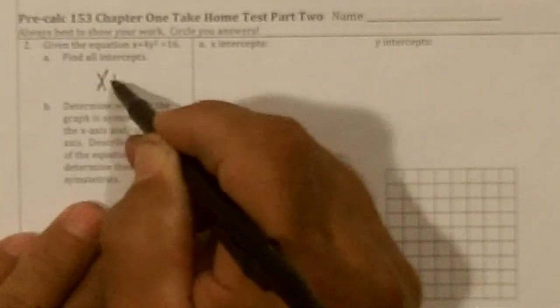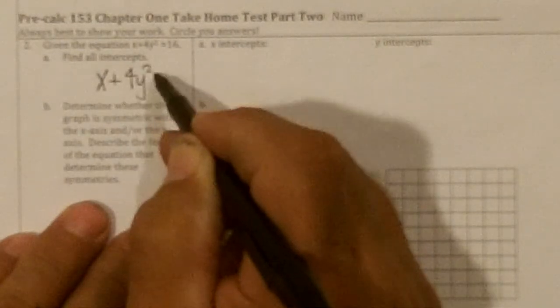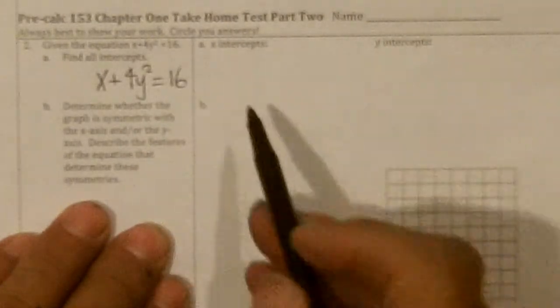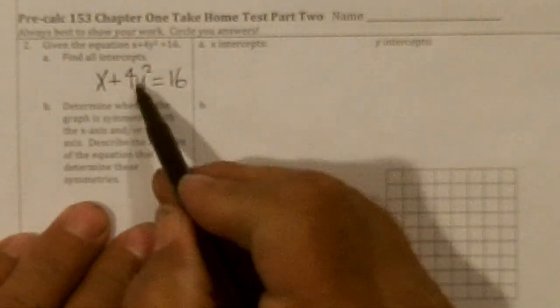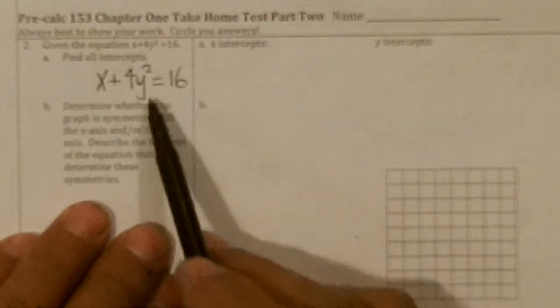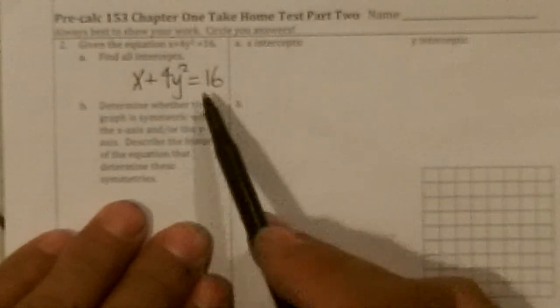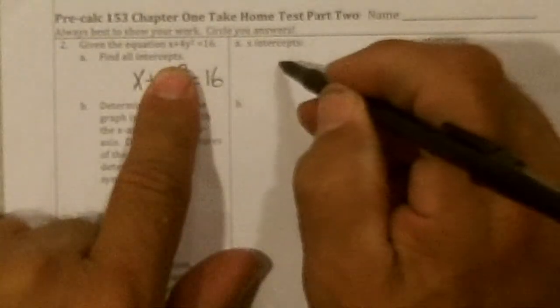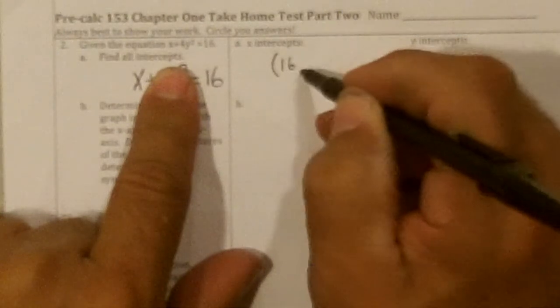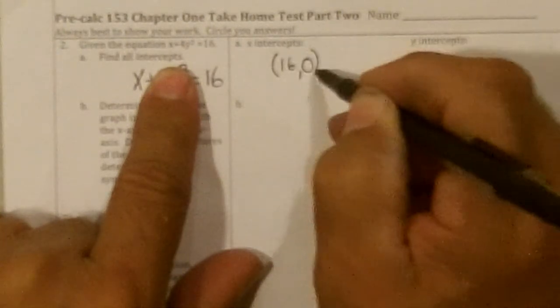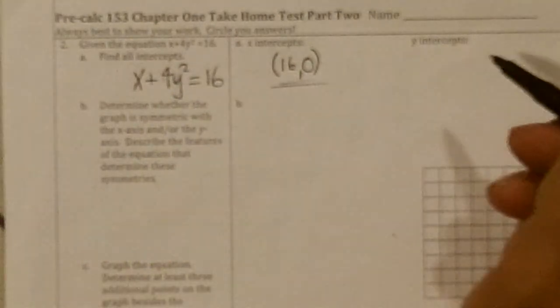Okay, part two of the Ch1 Test 1. So we had the equation, I'll make it larger here so you can see it, x plus 4y squared equals 16. To find x-intercepts, we put in 0 for y. 4 times 0 would be 0, so that's gone, and it says x is 16. x is 16 when we put in 0 for y. That's a point, so it should be written as a point.